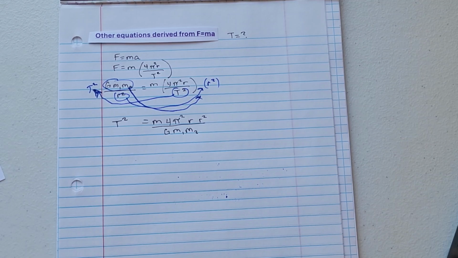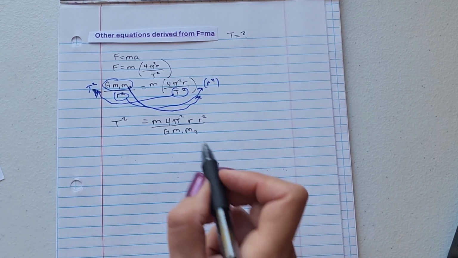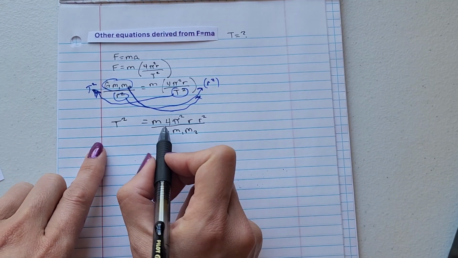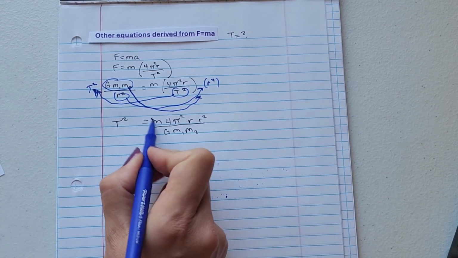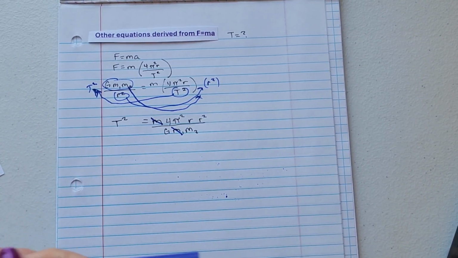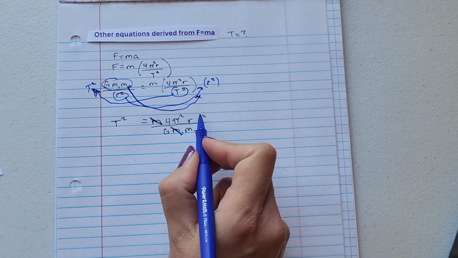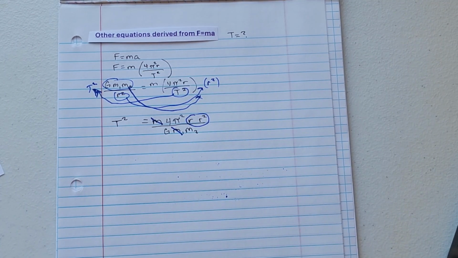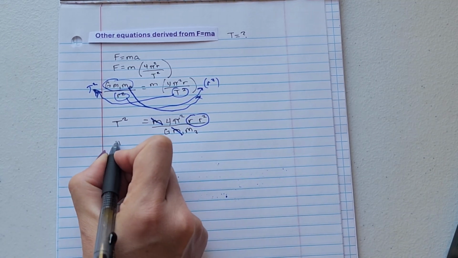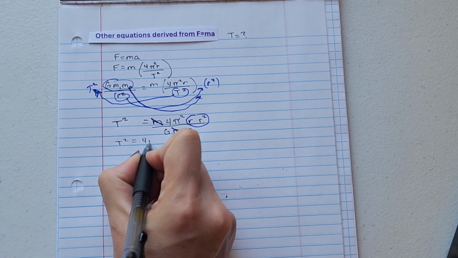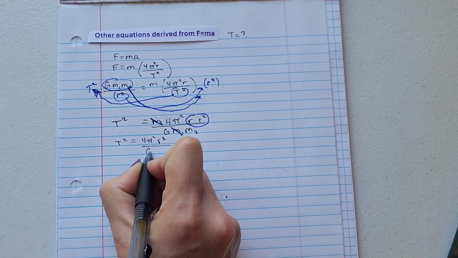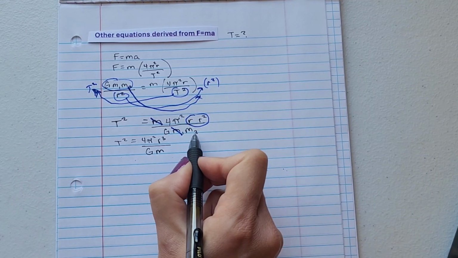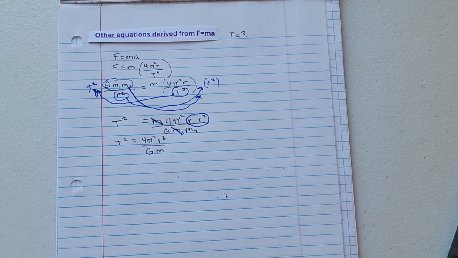Now we need to do some canceling and some simplifying. We're going to take one of these m's and cancel them out. We're going to take these two r's and combine them to get r cubed. Now we have t squared equals 4 pi squared r cubed over G m. And I only have one mass now, so I don't need to put the subscript 2.